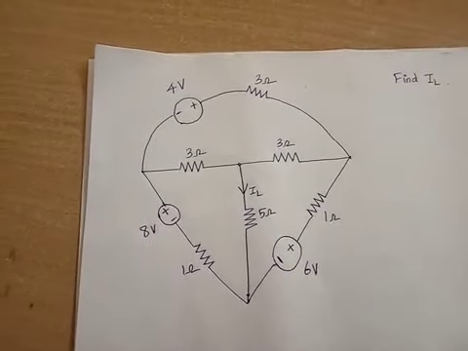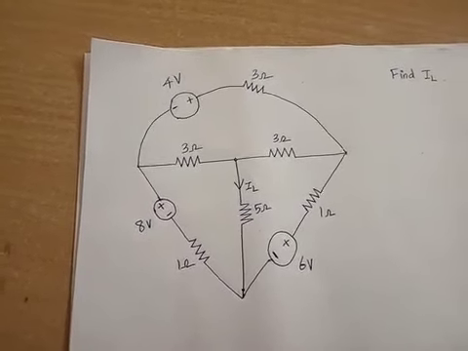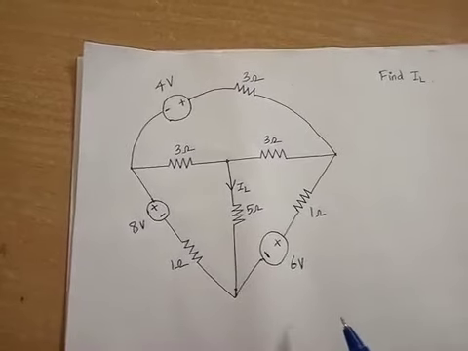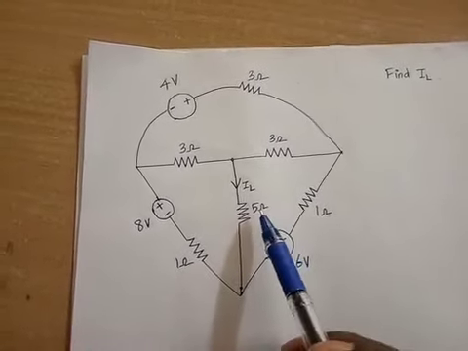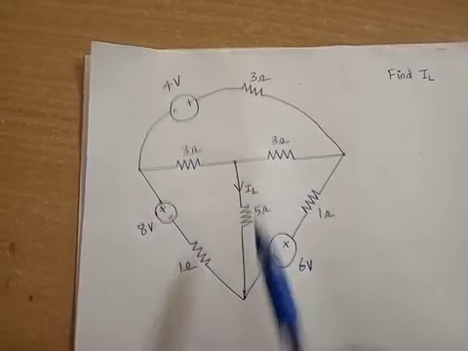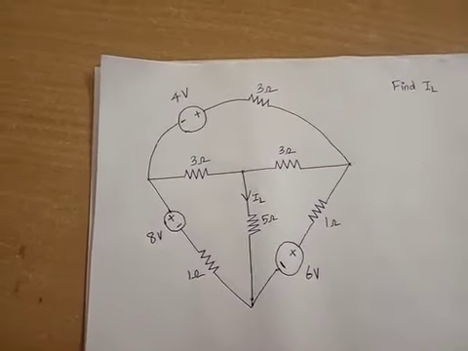Hello viewers, today we are going to discuss mesh analysis. In the given circuit, you need to find the current flowing through a 5 ohm resistor, that is IL, using mesh analysis.